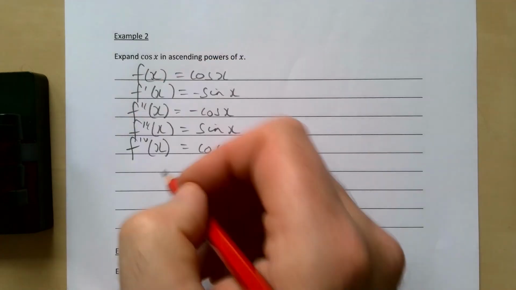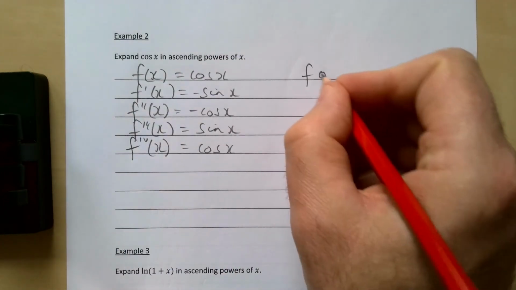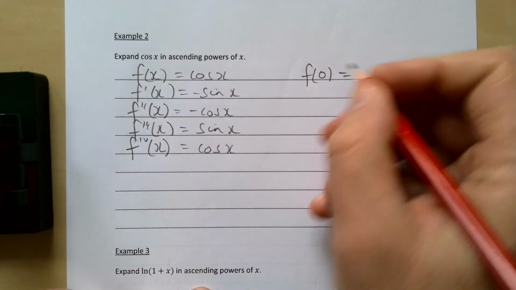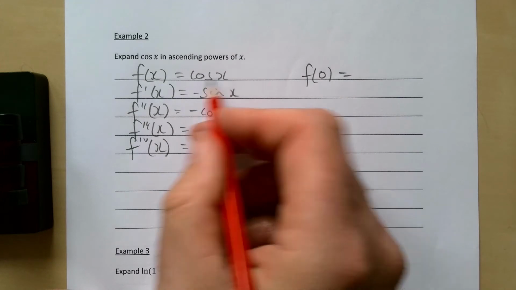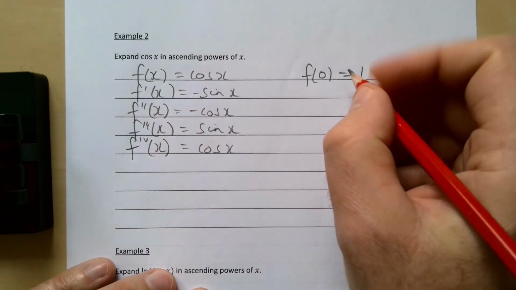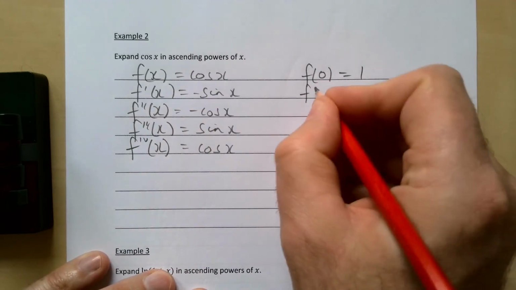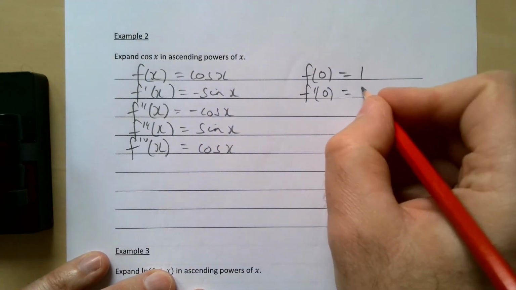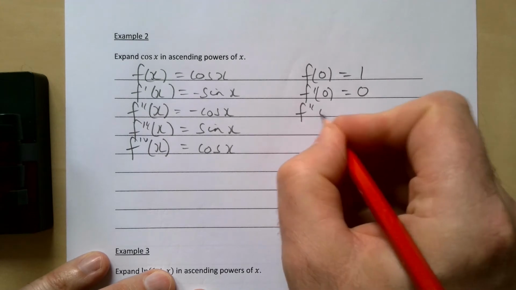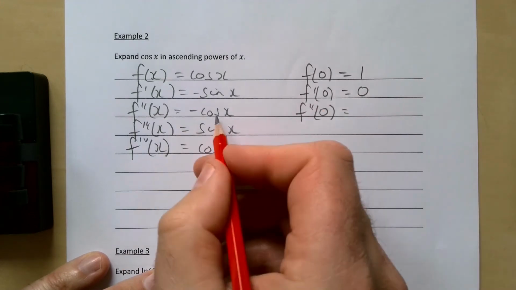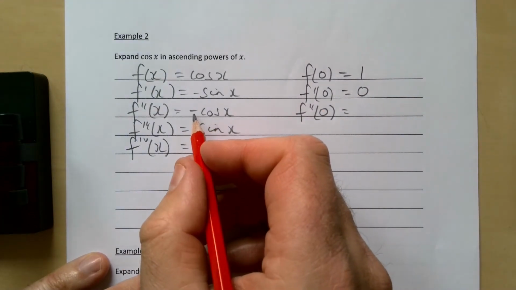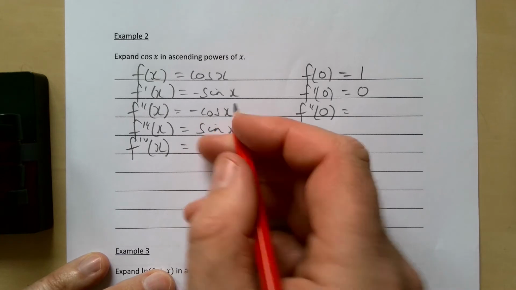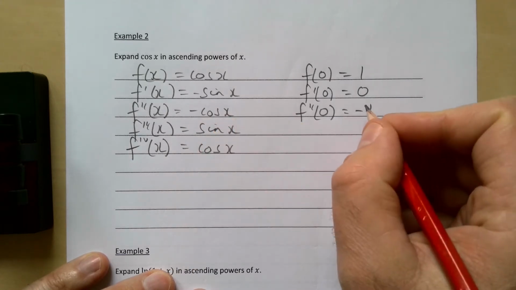What we need from this then is f of 0. If we put 0 in here, cos of 0 is of course 1. Sin of 0 is 0. Minus cos of 0 gives us minus 1.